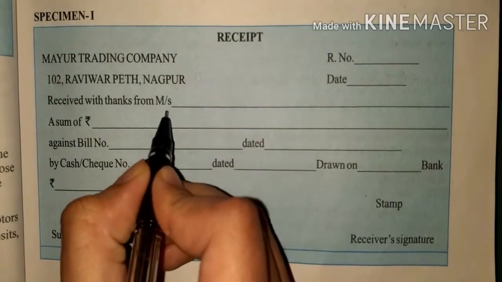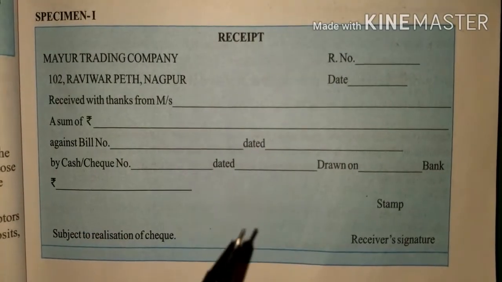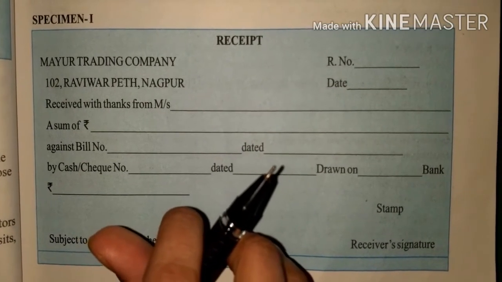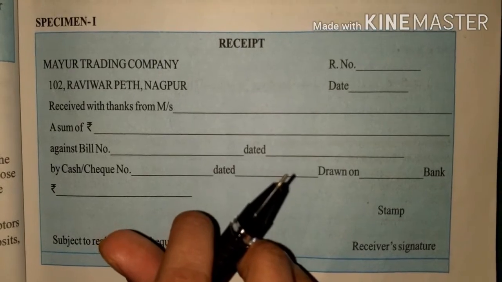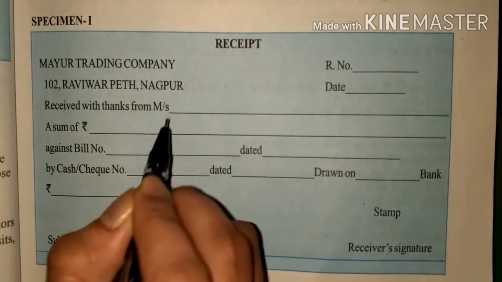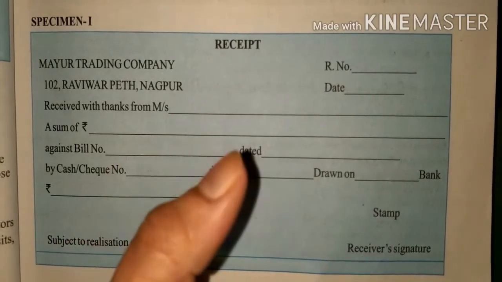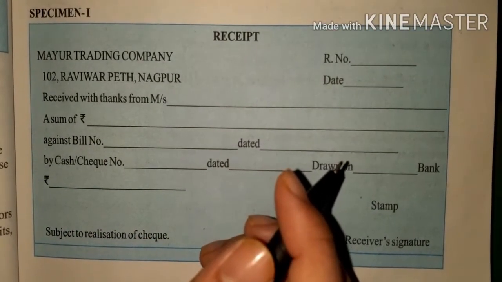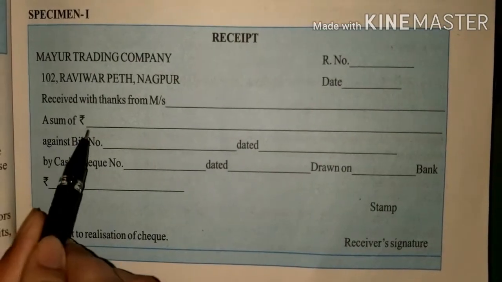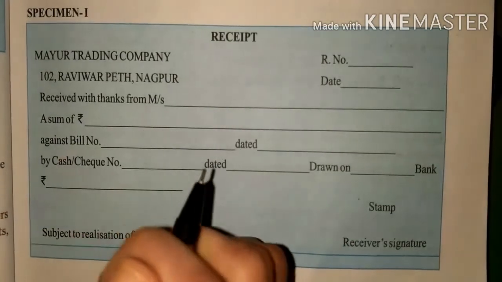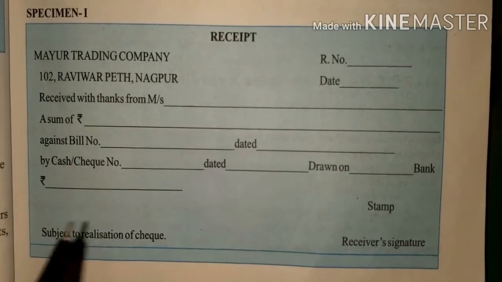Messrs, I already told you what it means. Messrs, it is a company where two persons set up a business and run the business. So in this form M/S is written. In short, just consider it as a partnership firm. Okay. A sum of rupees, the amount will appear over here. Like how much amount you have paid, that amount will appear over here.